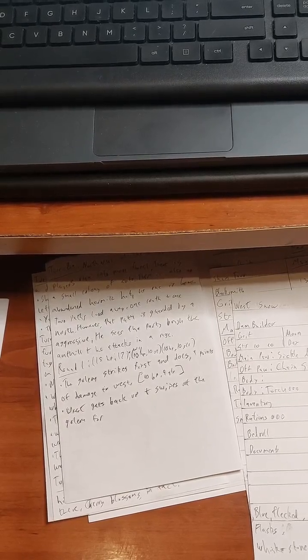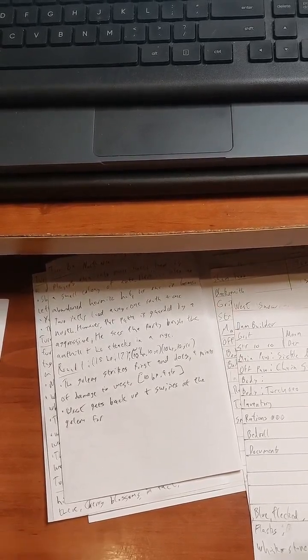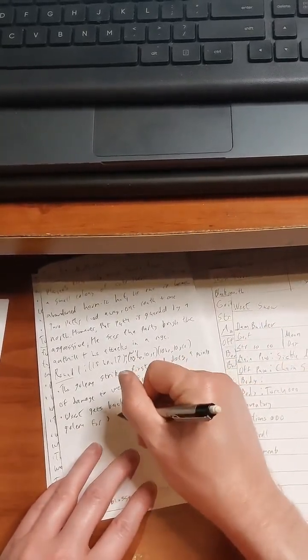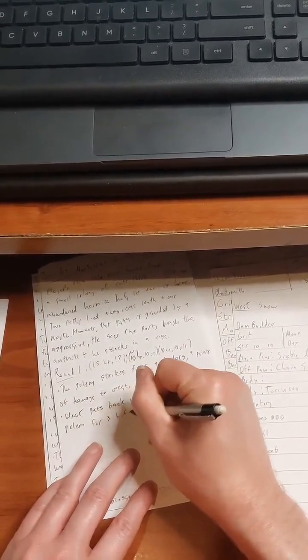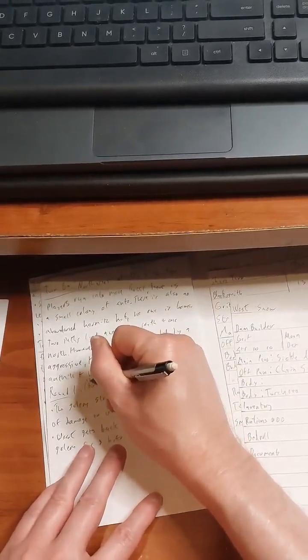Let's go ahead and roll, and they are doing 3 points of damage. 3 hits, so that makes it 12.